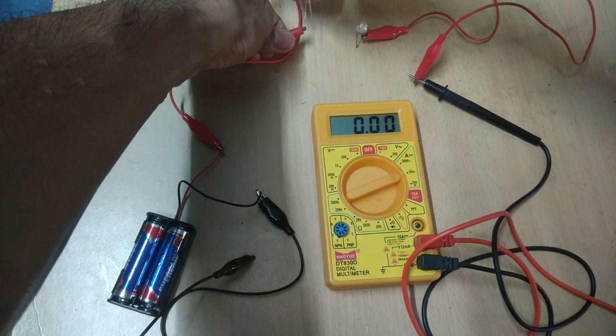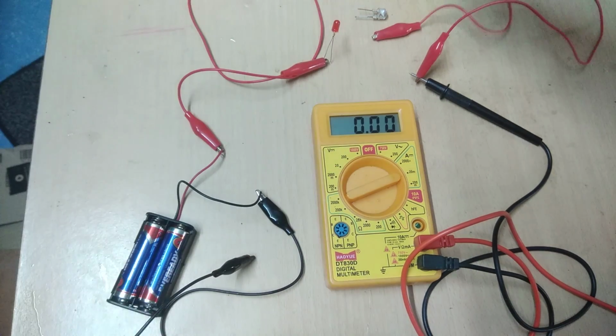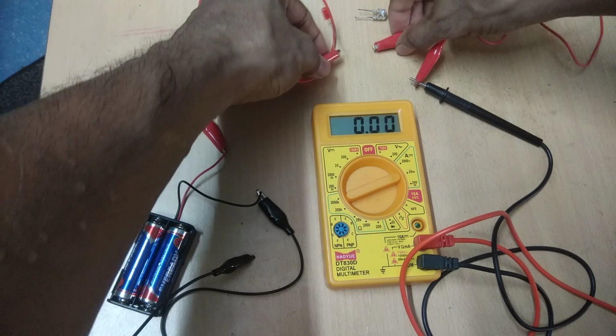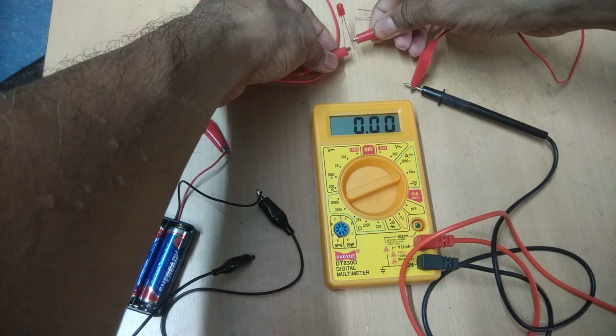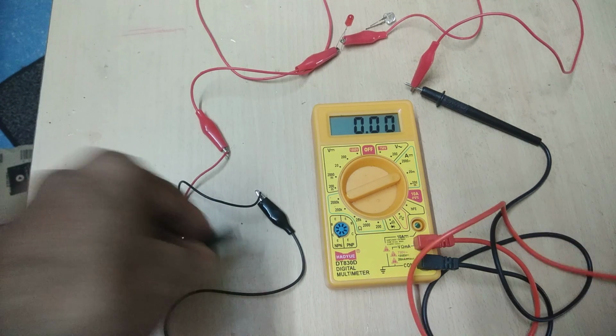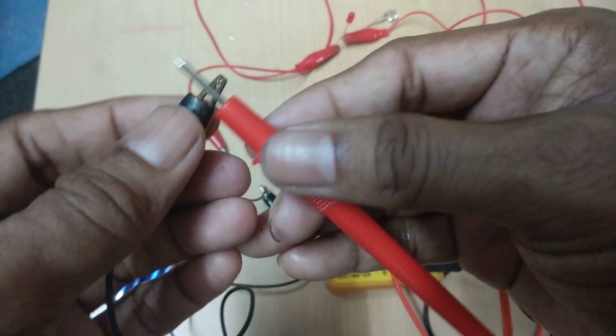This is the positive terminal and this one which is connected with the negative, right? And let us check this one. What is the current passing through this LED?